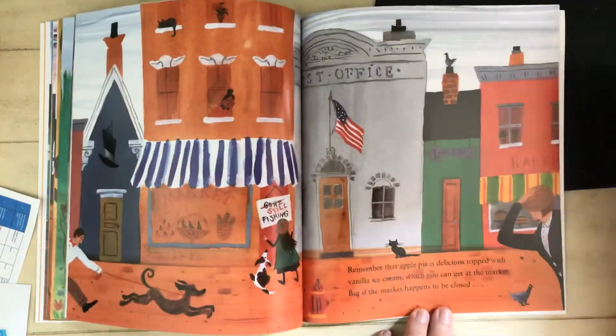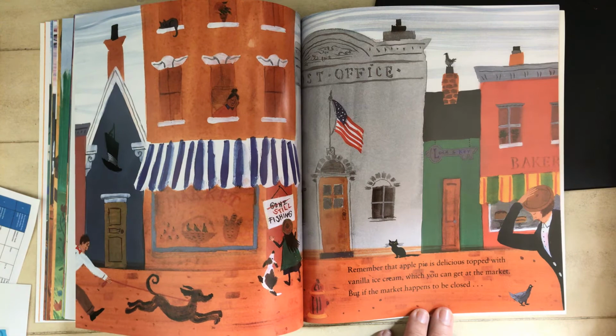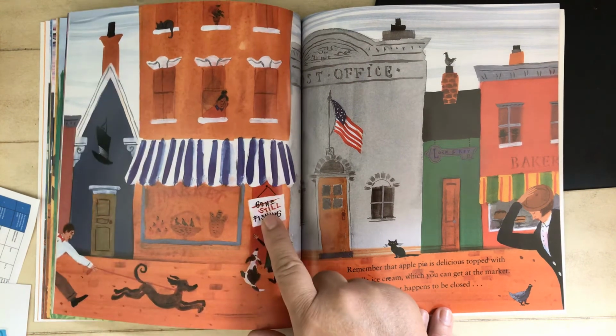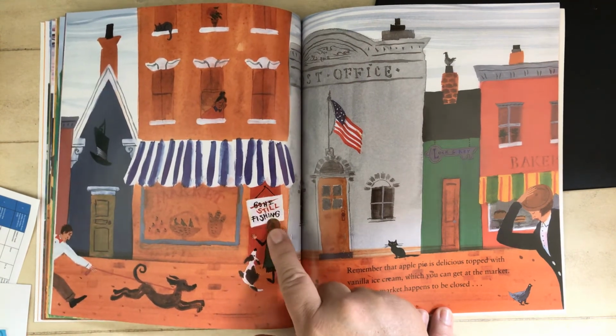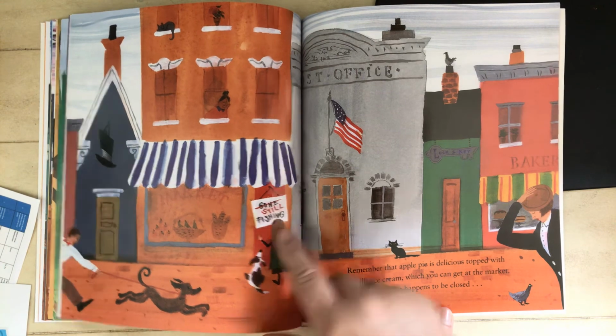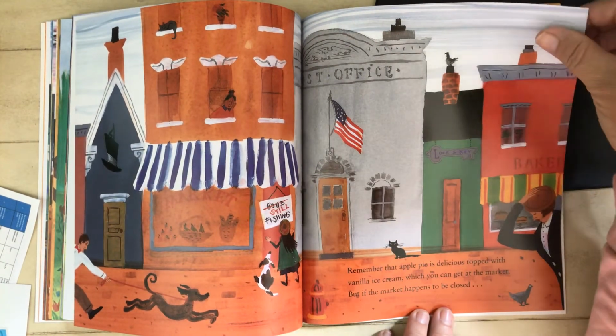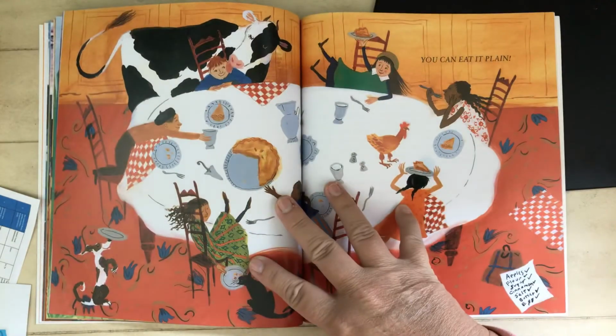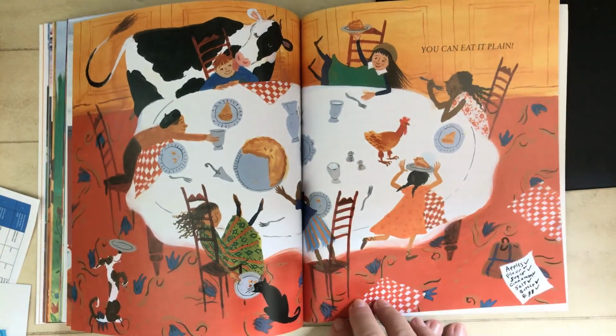Remember, the apple pie is delicious topped with vanilla ice cream, which you can get at the market. But if the market happens to be closed, you can eat it plain.